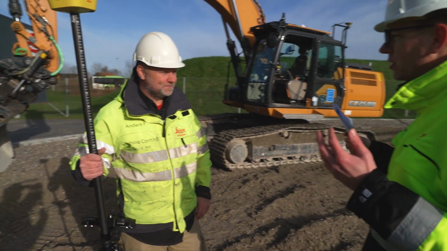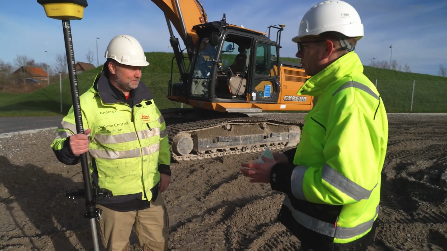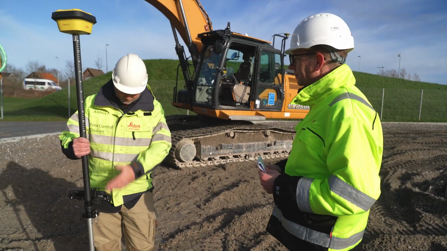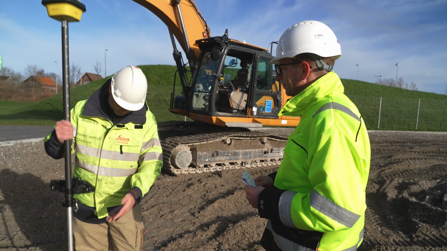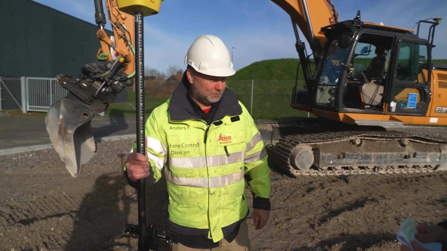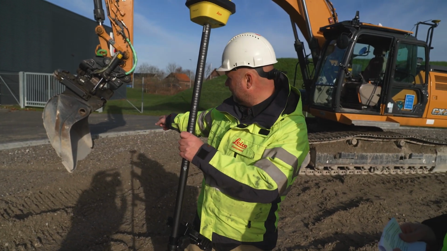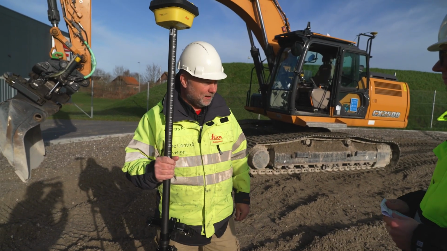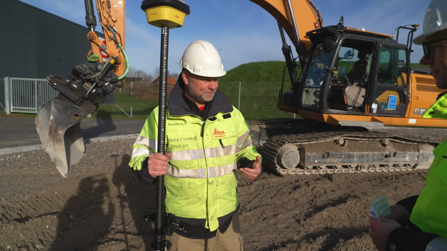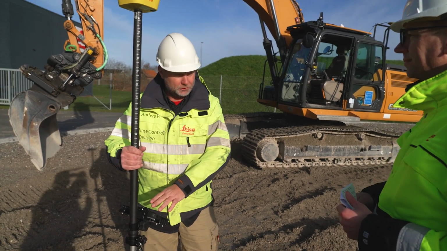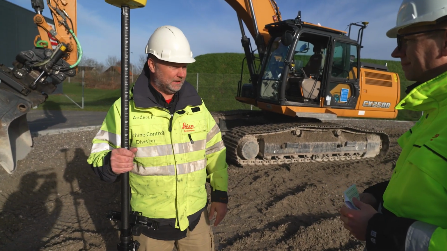And how does it work? How does as-built data work? It works in a way that instead of me putting my peg down or putting the tip of my pole down on the point I want to measure, I will use the bucket, for example, or the blade on the grader or dozer, and that will pick up the data. And you can do it in different ways, very similar to how you do it on your rover, but you do it in the machine instead.